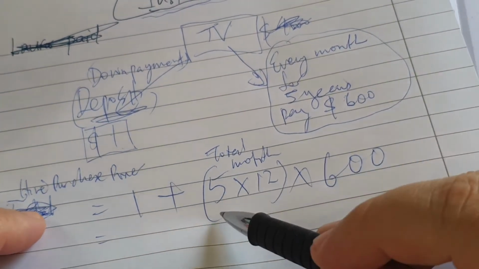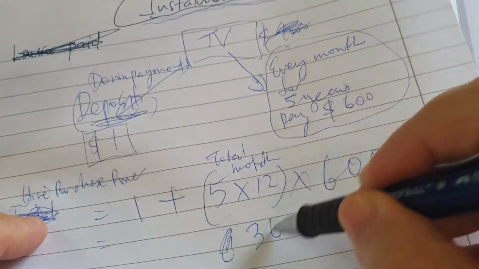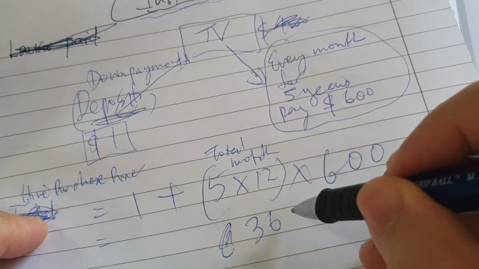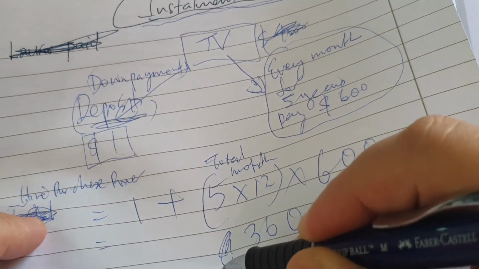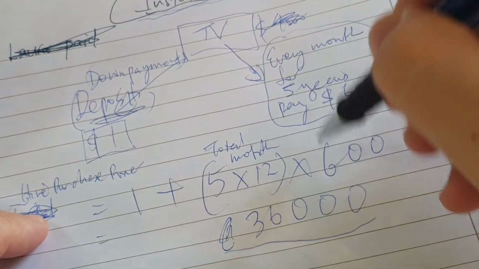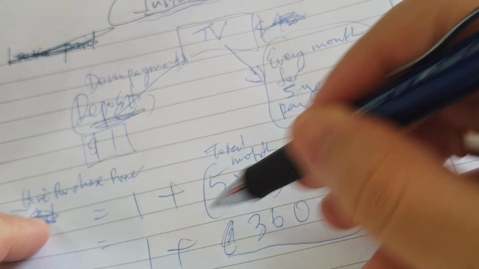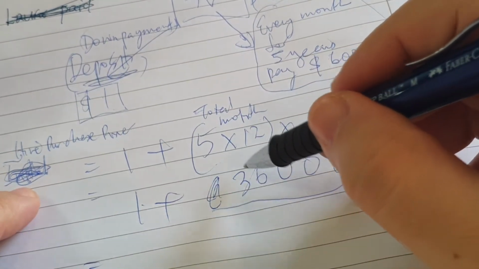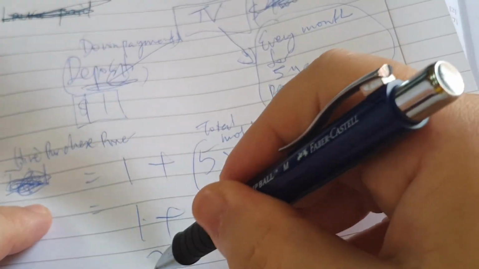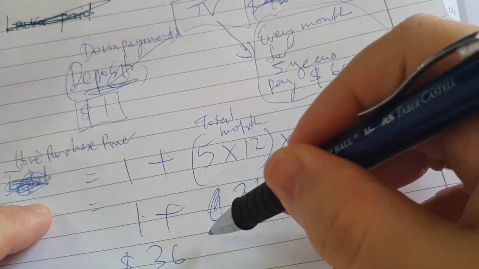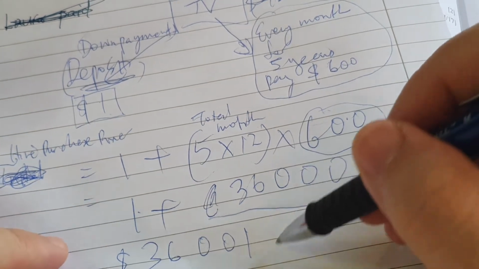Okay, let me see. 6, 3, 6, 0, 0, 0. Wow, $36,000. Okay, I anyhow wrote one, maybe not $600. So in the end, you pay $1, you bring the TV home, right? But for 5 years, every month you pay this amount, so in the end, you end up paying $36,001. Okay, that's for a TV.